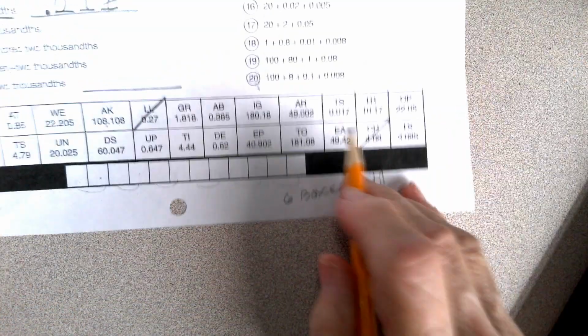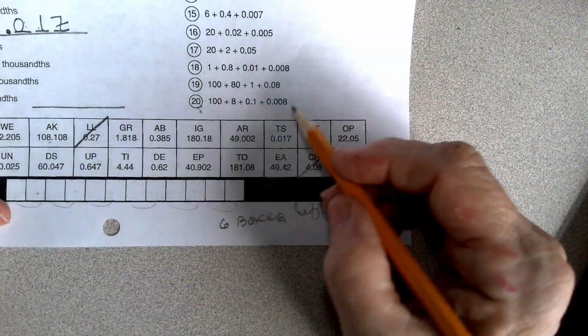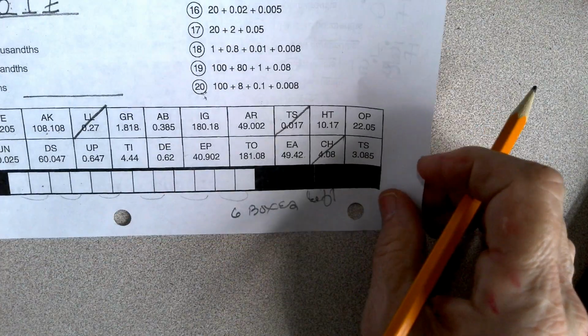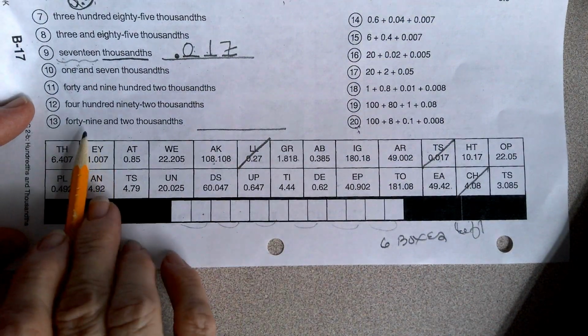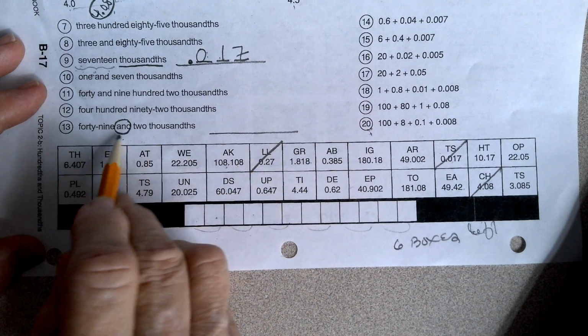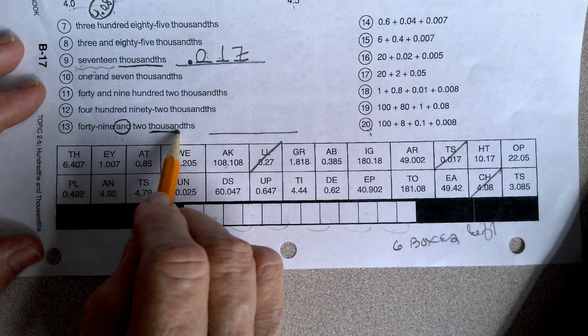Oh, here it is, right here. So it's near the top, right here. Cross that out, and we're good to go. Then the next number, we're almost done. This one, I see the word and, circle it, and underline your last place value.